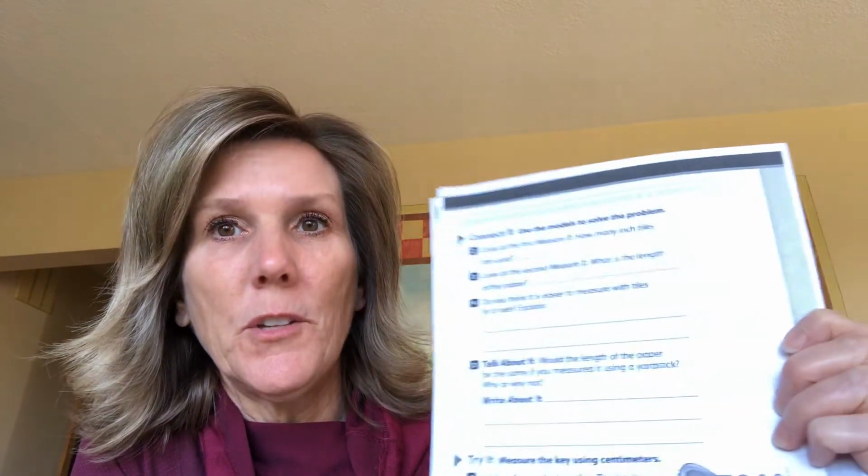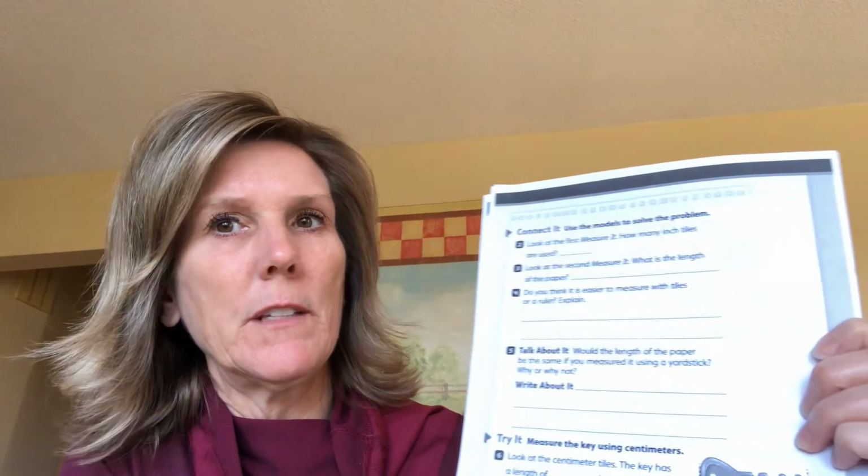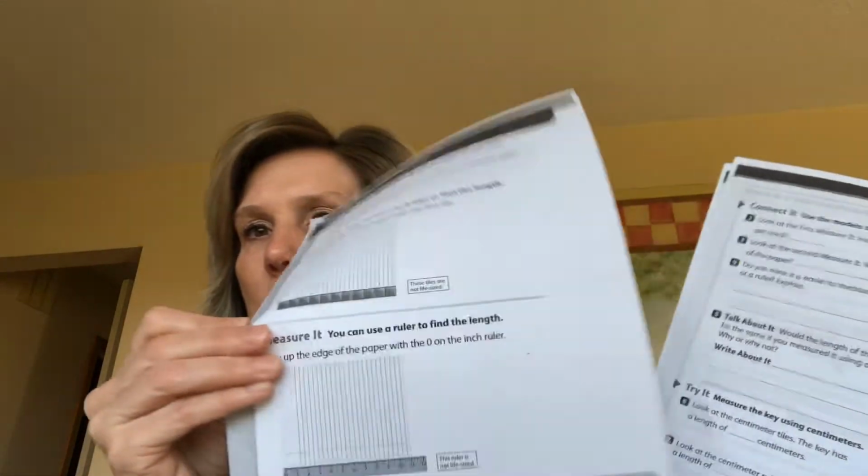It says look at the first, measure it. That's on the other page. How many inch tiles are used? And I think I counted and already gave you the answer, but go back and count for yourself if you don't remember. Number 3, look at the second, measure it. Okay, that's where they use the ruler instead of the tiles. And it says, what's the length of the paper? Don't just give me a number. Give me a number and inches or centimeters. Number 4, do you think? Now this is a do you think question.